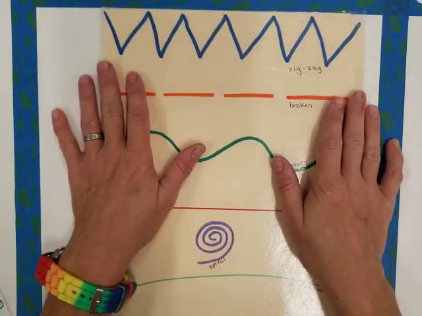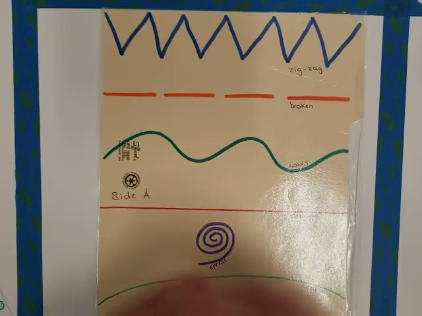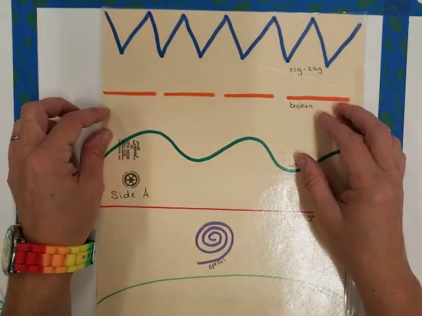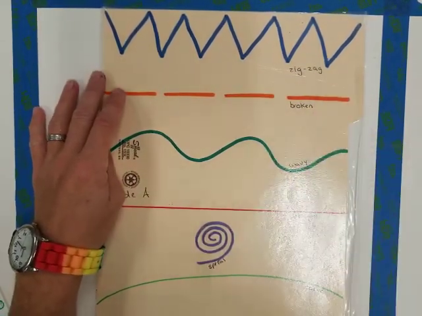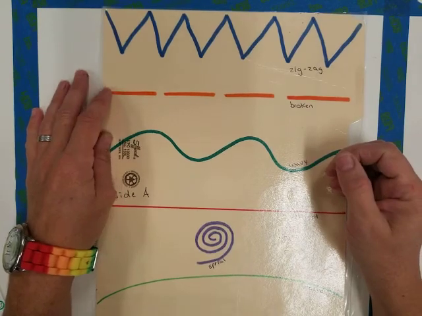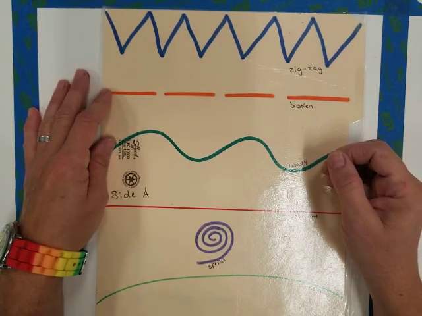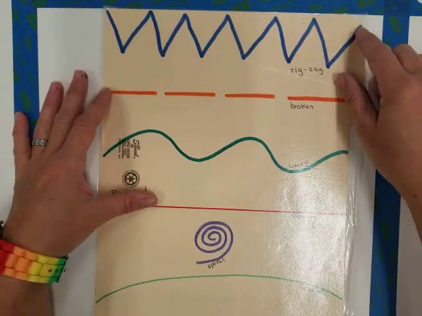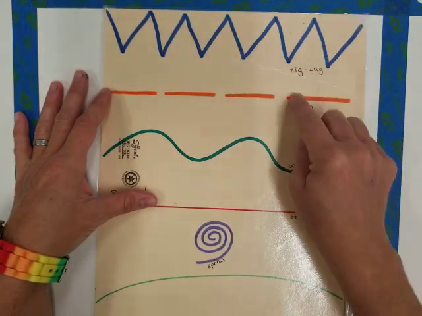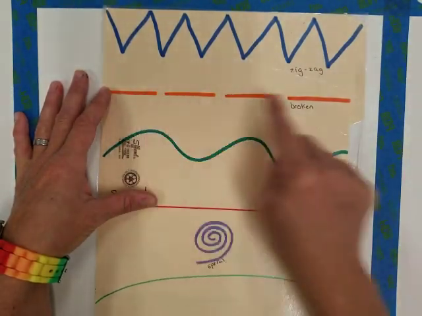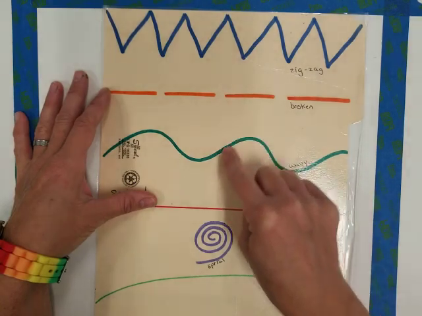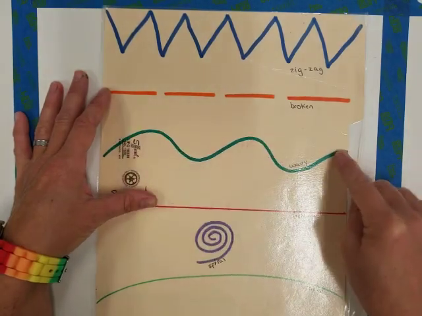Today we're going to review and introduce lines. So this is a line chart that I have, and I'm just going to review the lines really quick. We have zigzag, we have broken, which these kind of look like the lines in the street. We have wavy, which are kind of like the ocean.